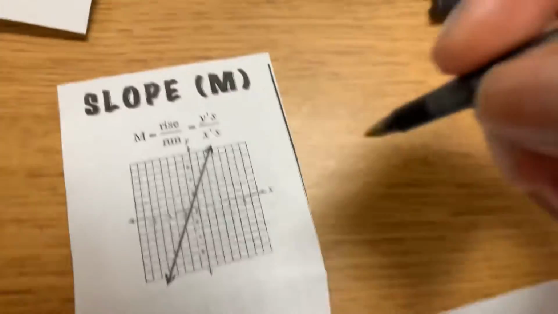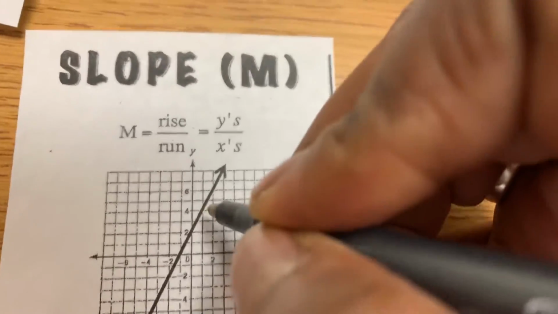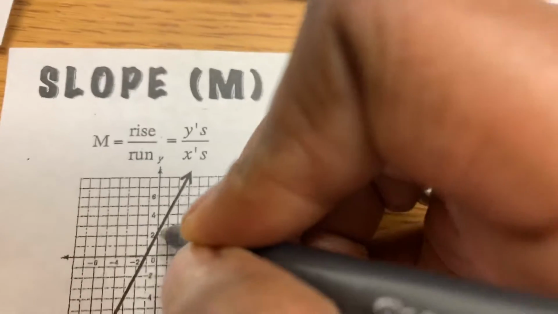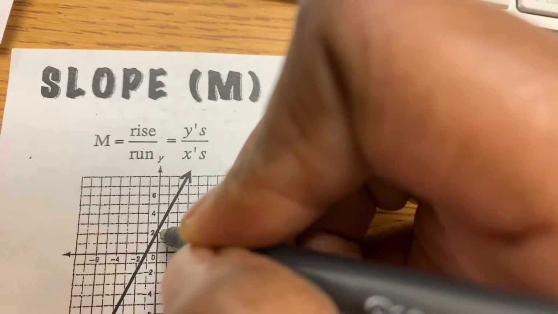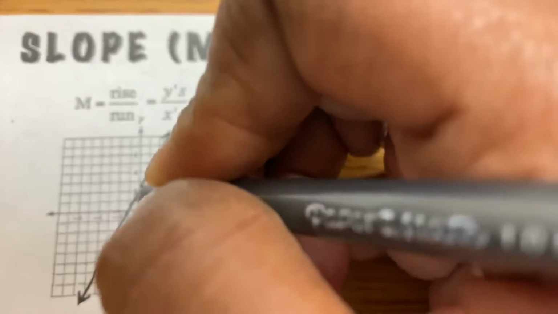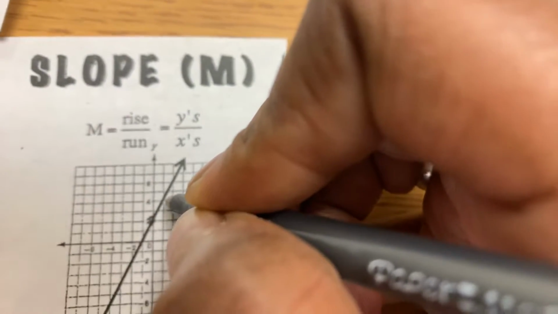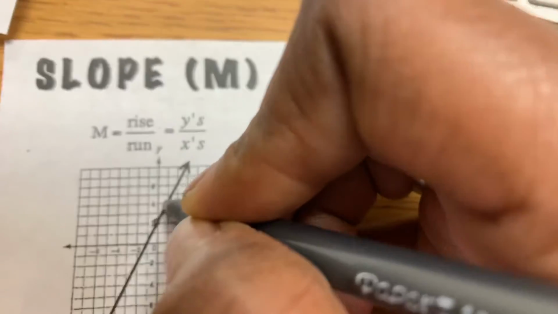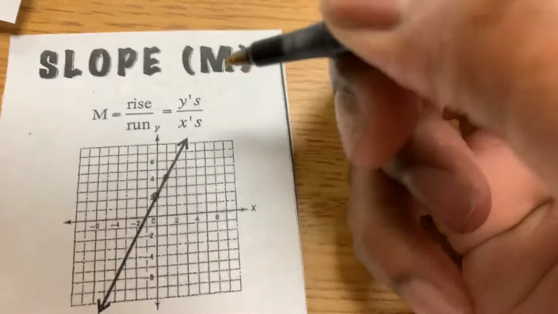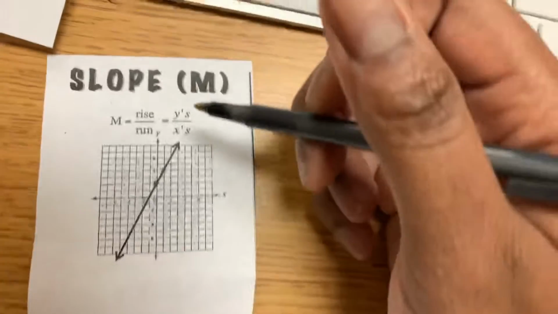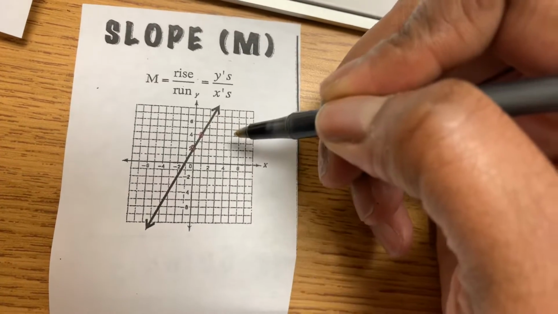When you have a graph, it's pretty simple. All you do is find two perfect points and count the rise over the run. So I have a perfect point at (0, 2) and another perfect point at (1, 4). It's always important that you know what your y and x axes are counting by.